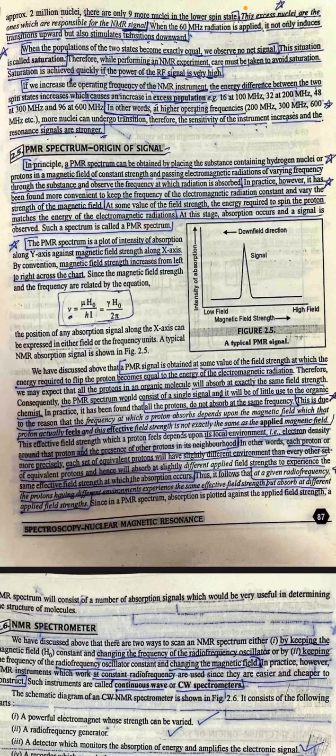PMR spectrum. In principle, a PMR spectrum can be obtained by placing a substance containing hydrogen nuclei or protons in a magnetic field of constant strength, passing electromagnetic radiation of varying frequencies through the substance, and observing the frequency at which the radiation is absorbed.